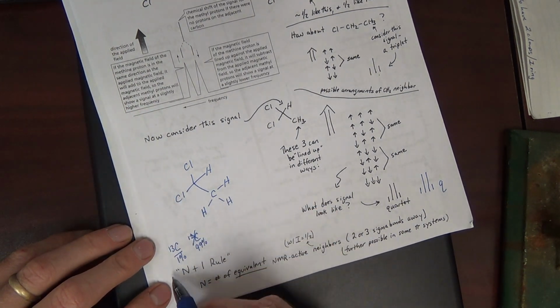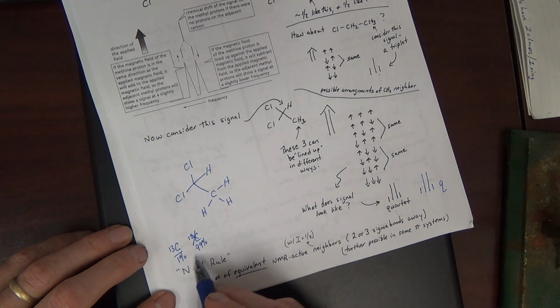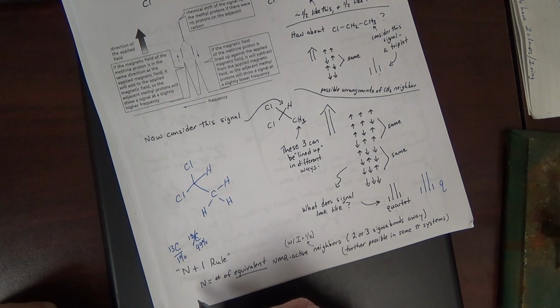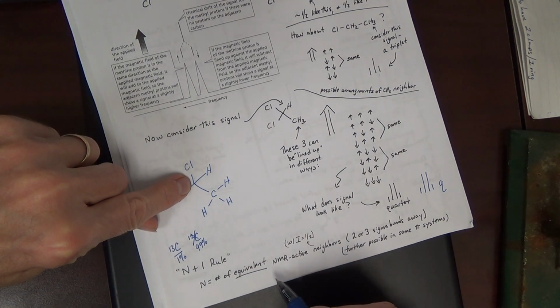If that was carbon-13, it would split the signal. But it's so unlikely for that to be a carbon-13 that we just do not see splitting by the carbon, nor by that carbon.